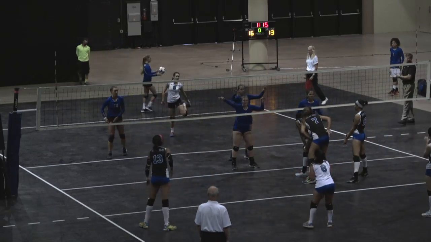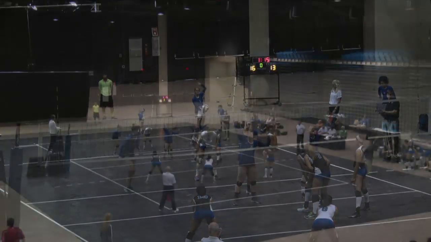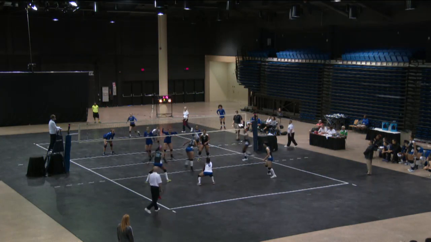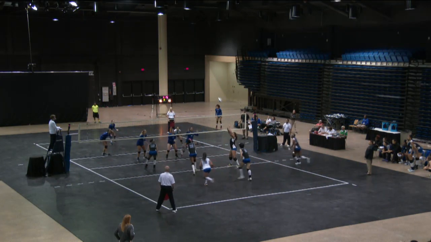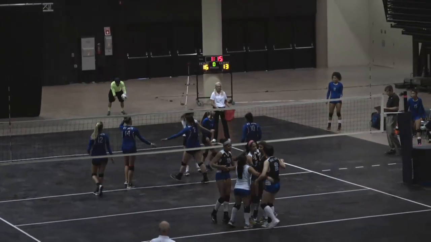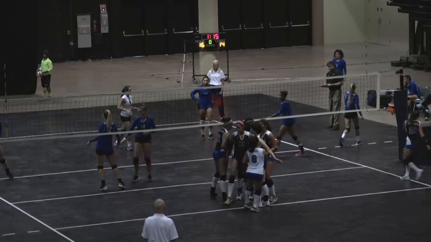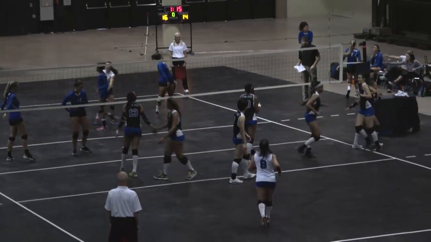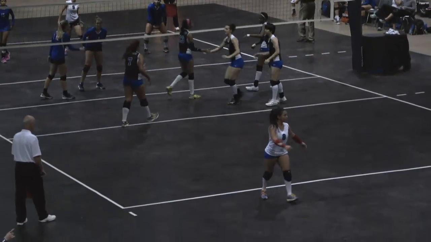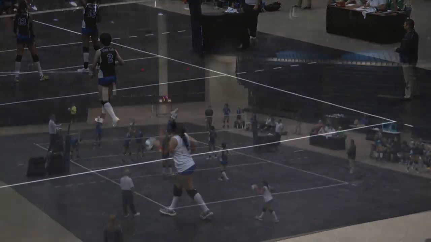Hofstetter subbing in. She gets the service. Good serve by Hofstetter. And a good heads-up play by number 12, Deborah Constanzo. She saw that there was no SPC Lady Titan in the back of the court, and she dinks it over the entire defense for a point for Miami-Dade.